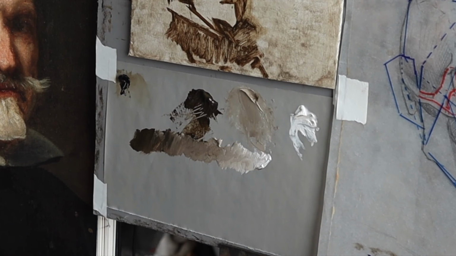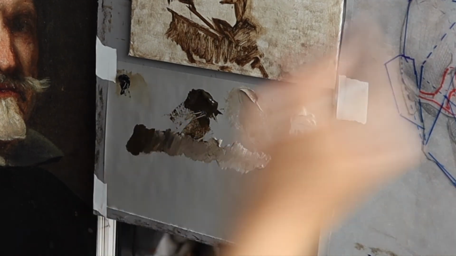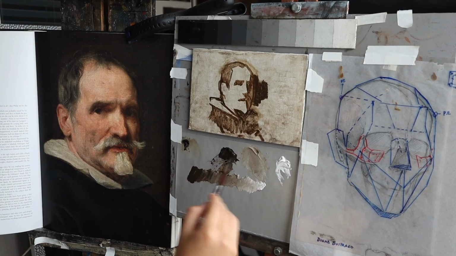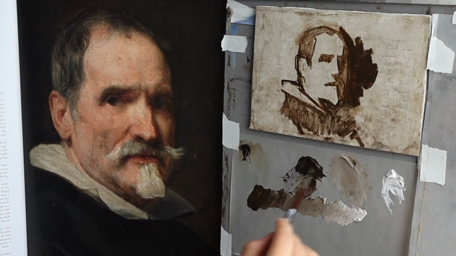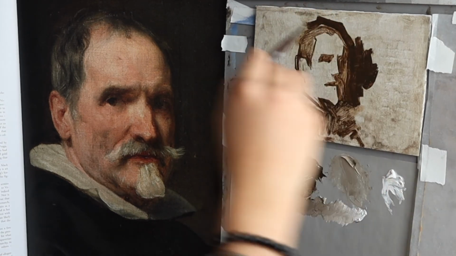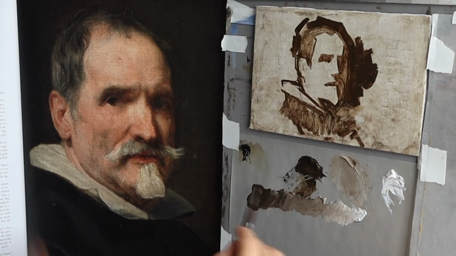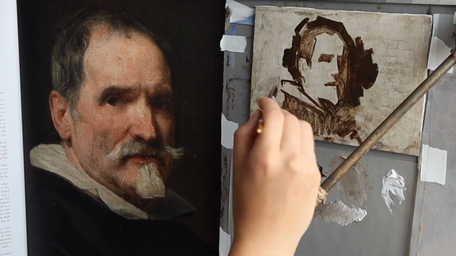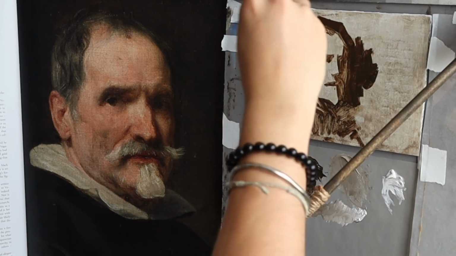So I'll try to make one value in between raw umber and white. So I made that little bit of middle tone that you see, and just spread out and make a nice gradation on your palette, so you can always move your painting around, mix your tone on the palette, and then start painting.